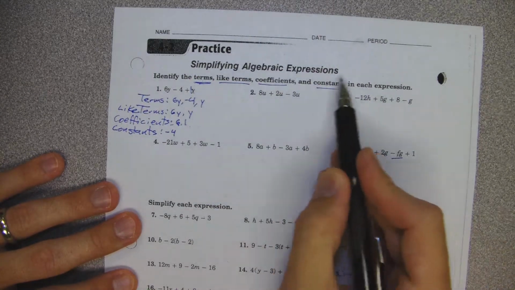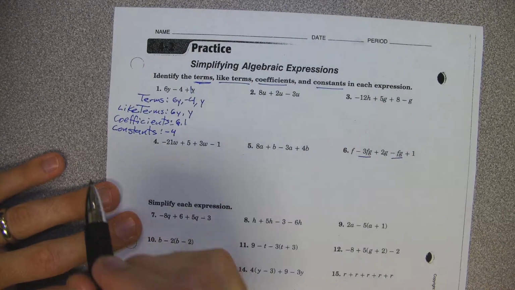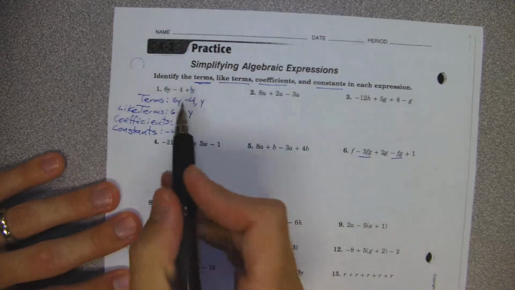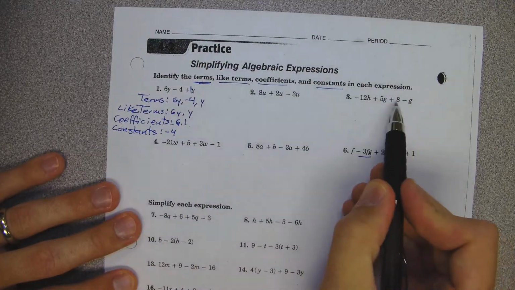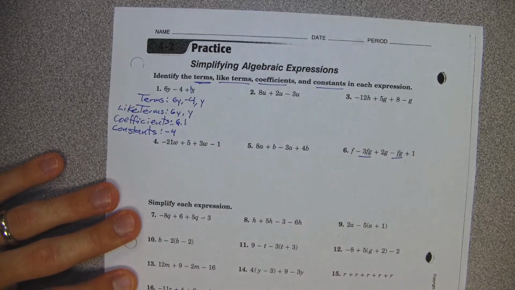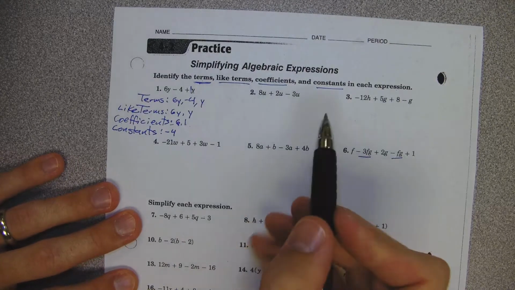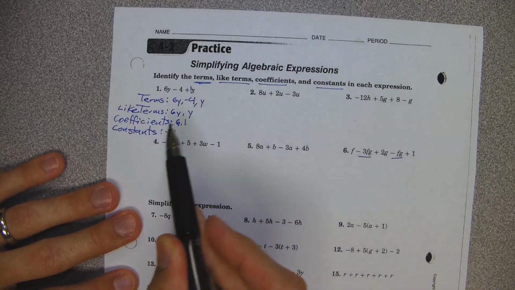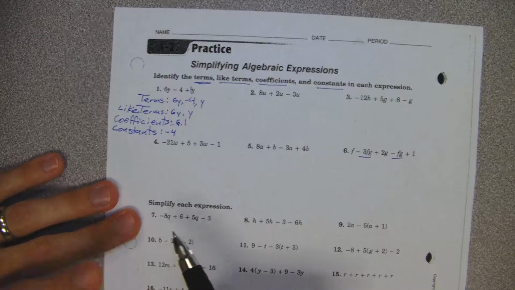And then finally we have our constants. Constants are those numbers that don't change. They're all on their own, like our -4 here, or our +8 here, or our -1 over here. Constants. Numbers that don't change, they're a term all on their own. All right? So hopefully you now have a better idea of the terminology, and if you ever see problems like this in class, you can work through them.